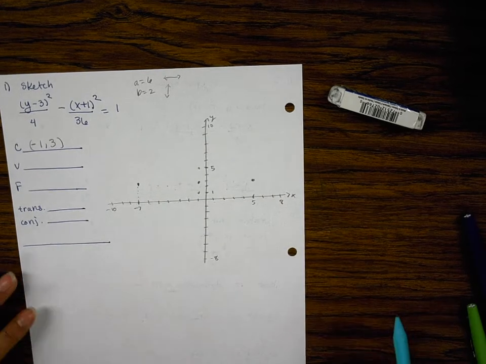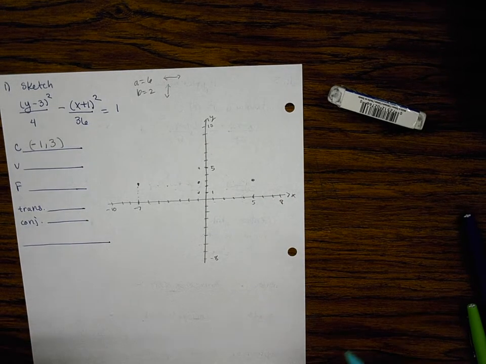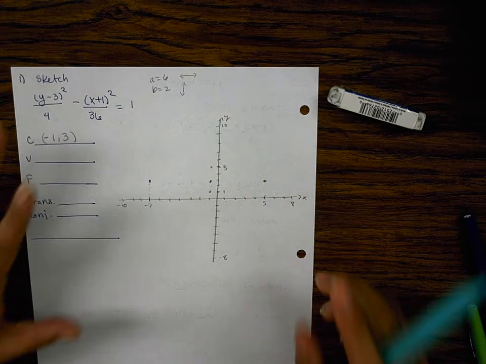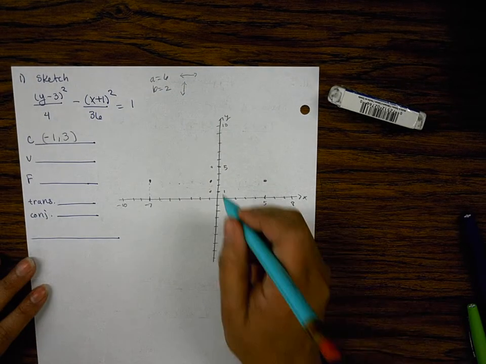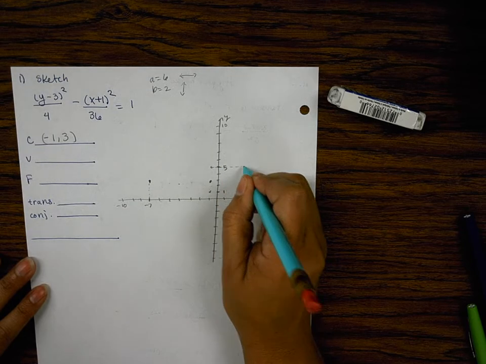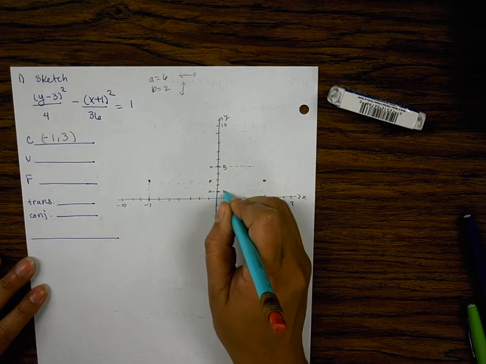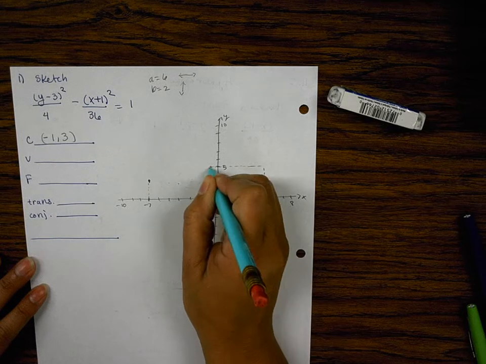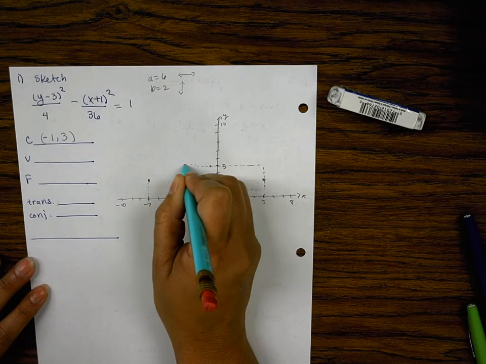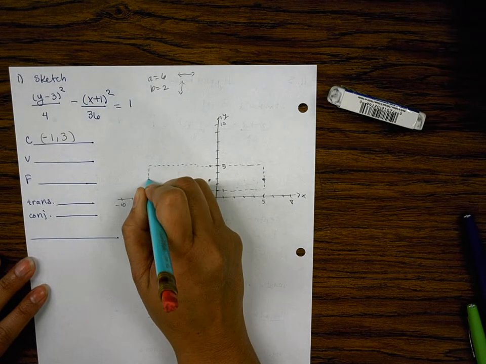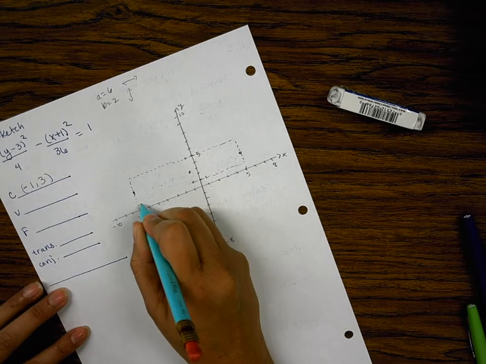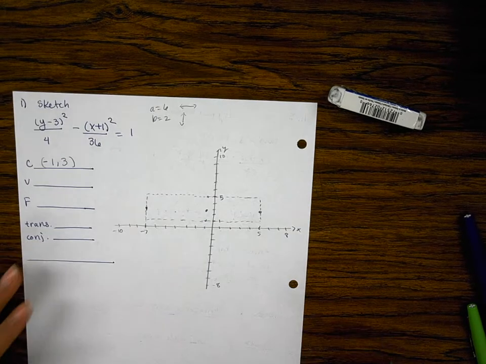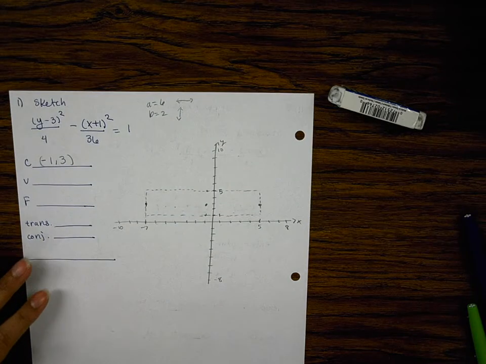This is the point where I would make an ellipse if this were an ellipse. I'd make my big long oval shape, my major axis would be this way, but it's not an ellipse, it's a hyperbola. So we dot, dot, dot. Instead of making the oval shape, we make this rectangular shape here. I dot, dot, dot it because this is not part of my graph. This is just to help me figure out where the asymptotes are going to be.